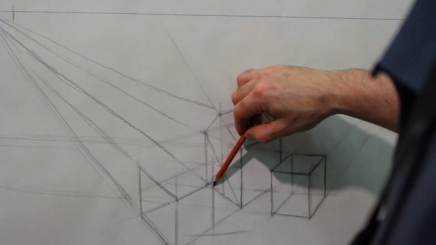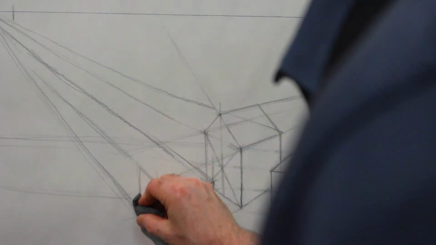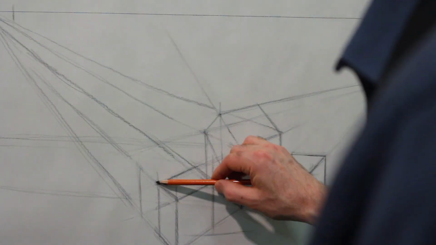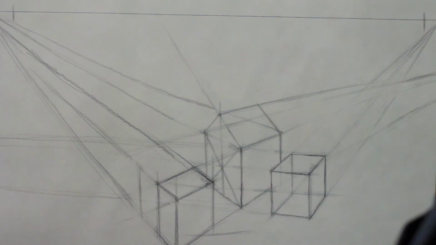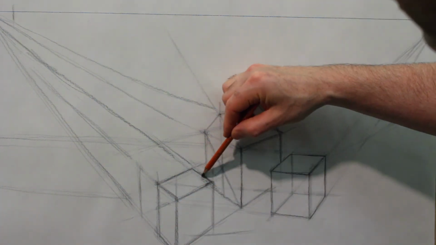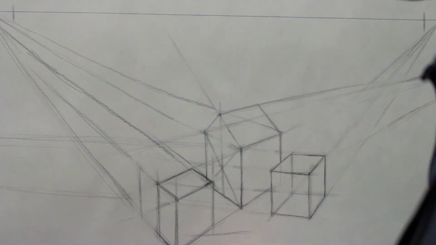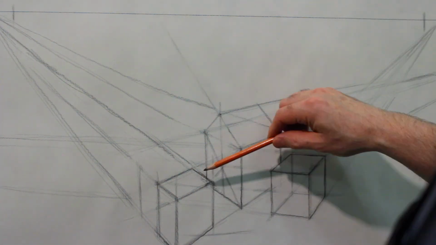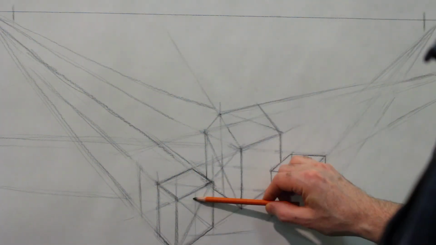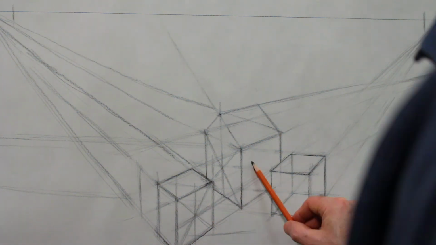But the thing I wanted to reinforce that I don't think I talked about quite enough is the idea that these lines that go back in space, they converge as they go back, but what they're doing is they're converging on the horizon at a specific point.